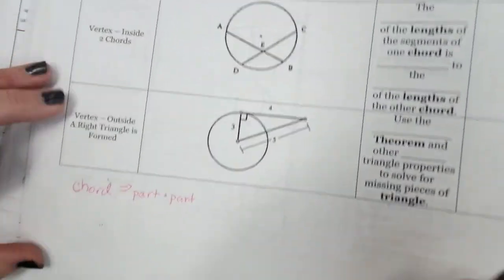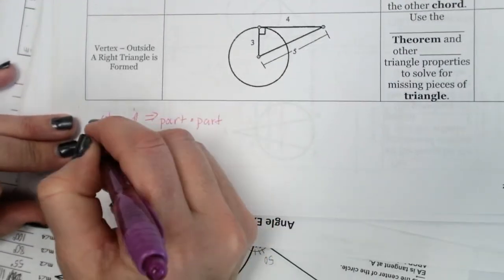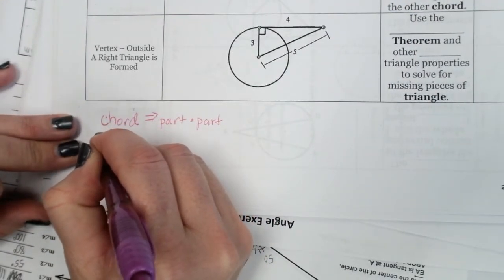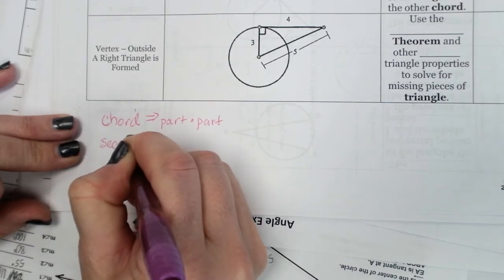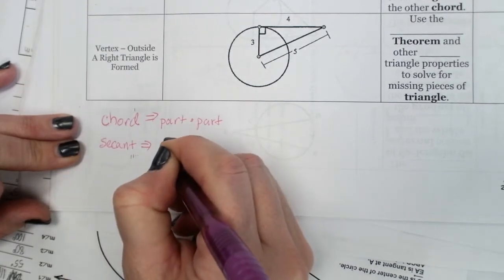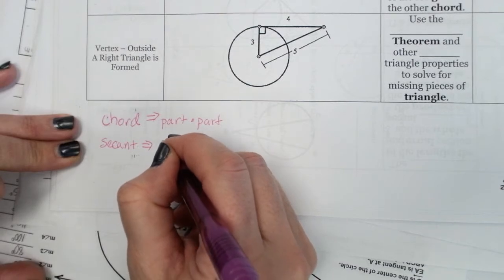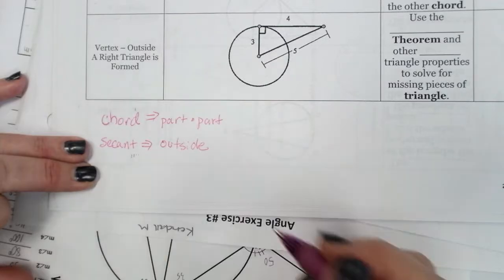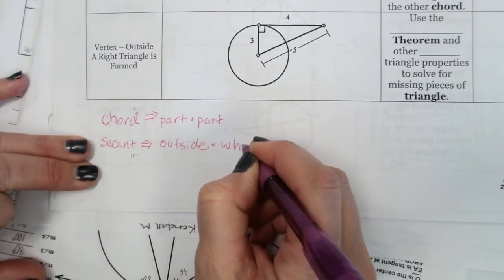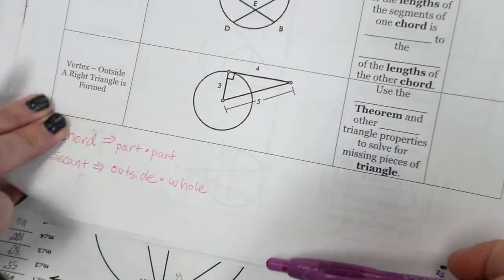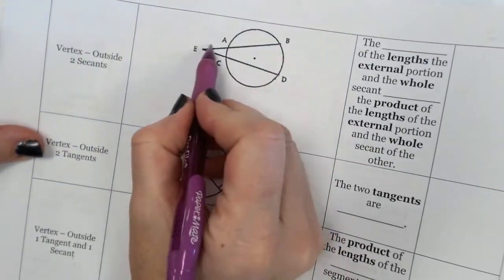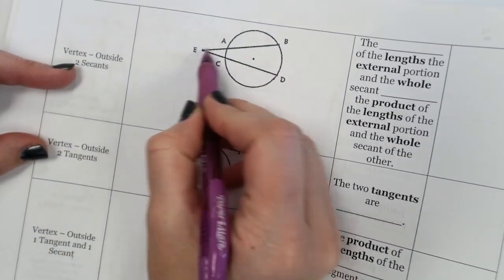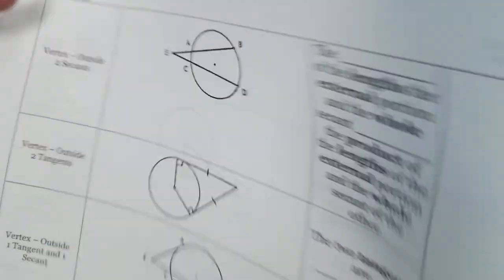So the next type of segment that I'm talking about is a secant. And here, whenever I'm dealing with a secant, I'm going to deal with the length of the outside part of the secant, times the length of the whole secant. If you turn the page, you will see secants here. I'm talking about EA being the outside part and EB being the whole. And we'll go back and look at that.